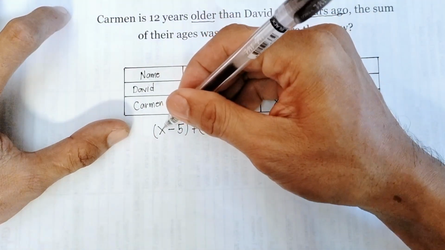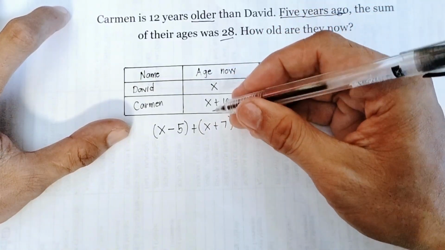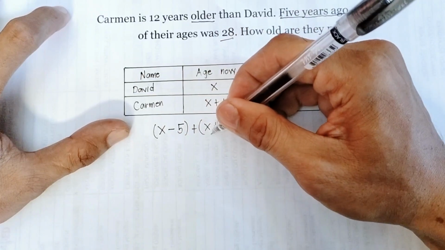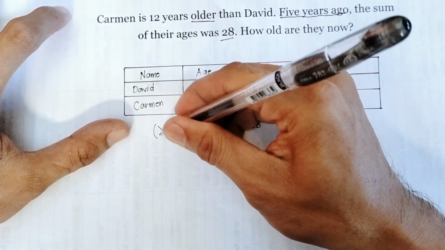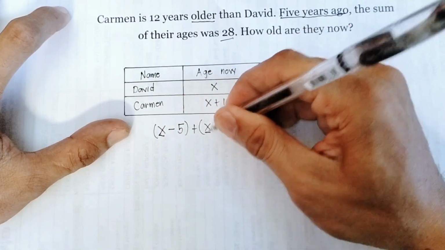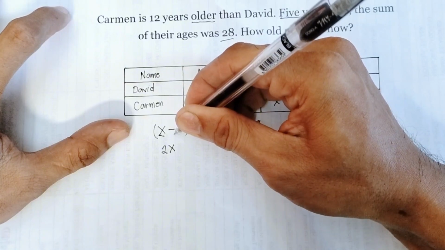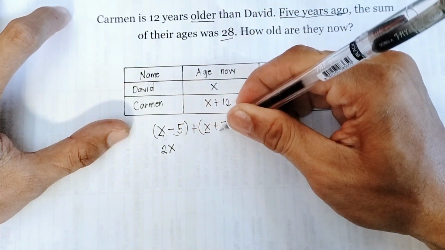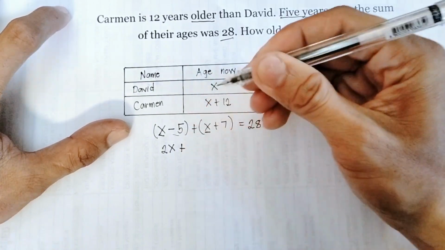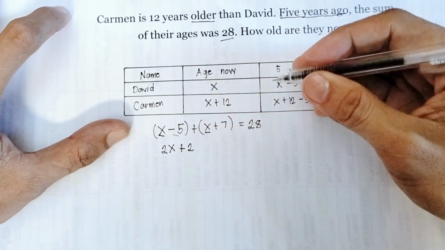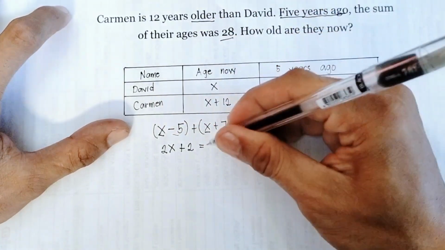Now we can combine the same terms. X plus X is 2X. And negative 5 plus 7 is plus 2. So 2X plus 2 is equal to 28.